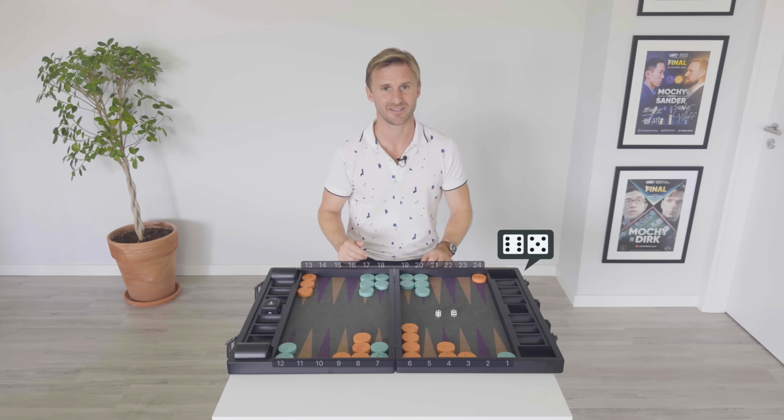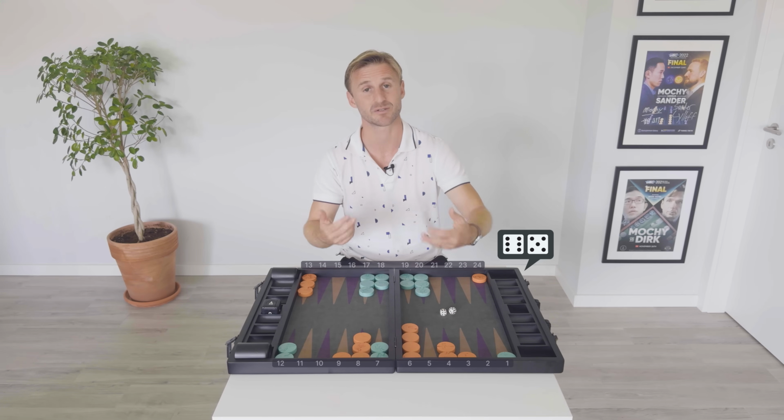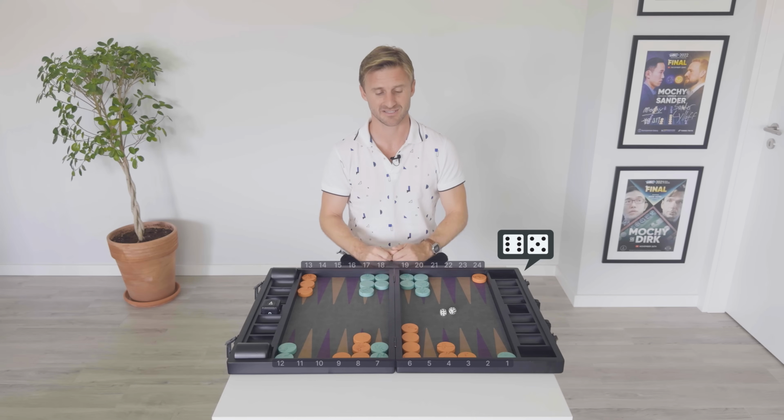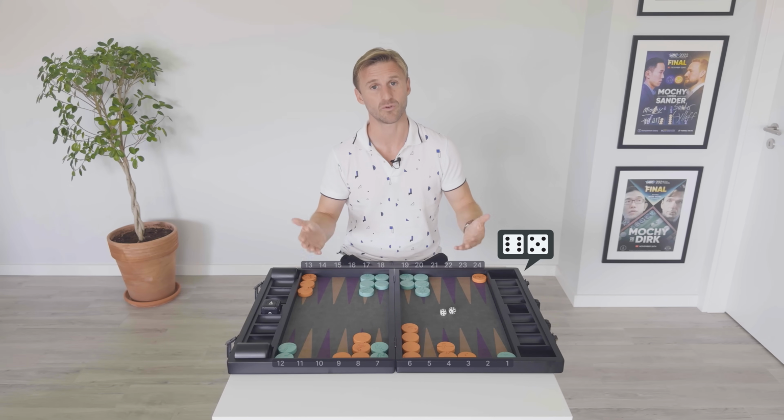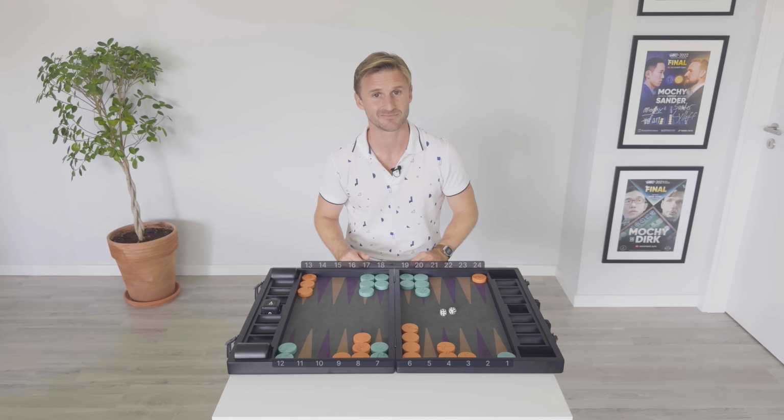I'm exploiting your dice combinations, or you are exploiting my upcoming dice combinations by duplicating my 2 and thereby minimizing my overall good dice combinations. Very sneaky.